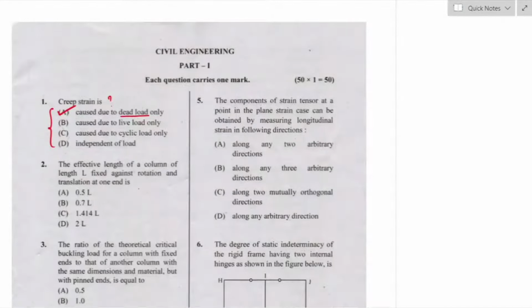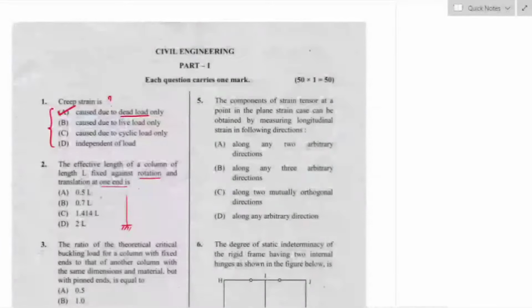Question number 2. The effective length of the column of a length L fixed against rotation and translation at one end is. So when the column is fixed at one end and free at the other end, the effective length of the column will be 2 times the original length of the column. So the right answer is option D.